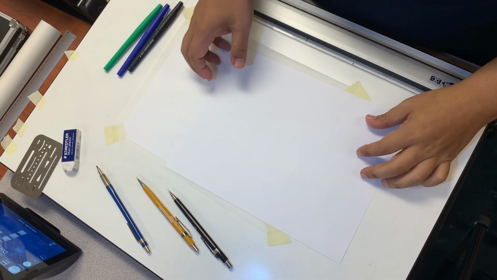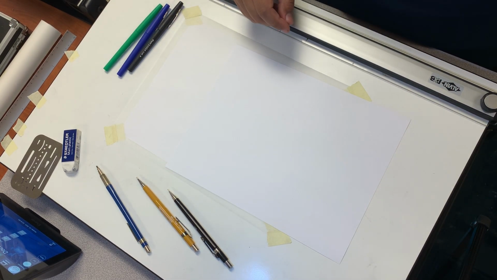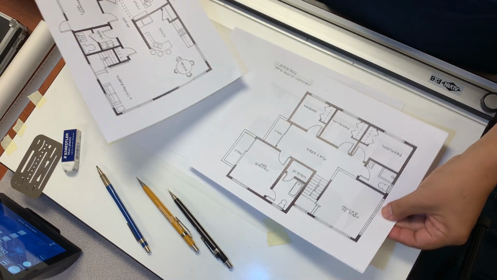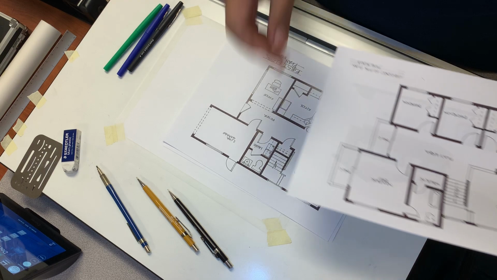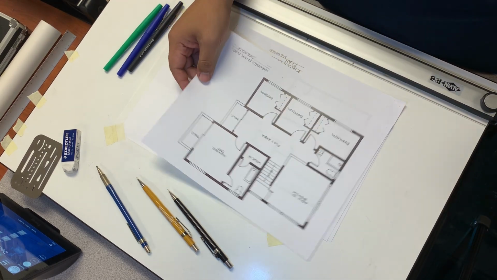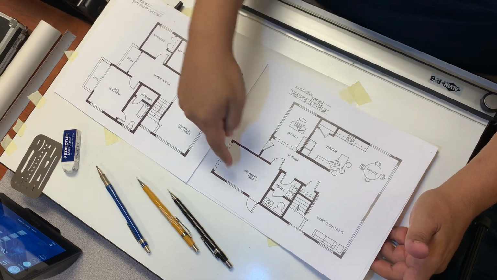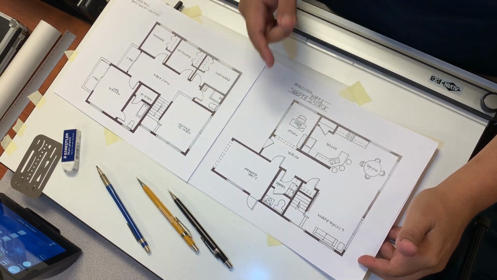Okay, this video is about how to do an elevation. And first, we need to talk about what you need. You will definitely need the first and second floor plan to do an elevation. There's no way you can do an elevation without these being done. You need to know the location of the windows, the doors.